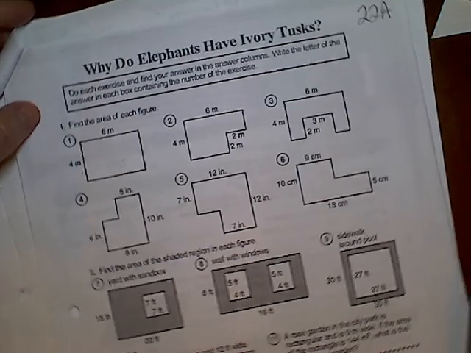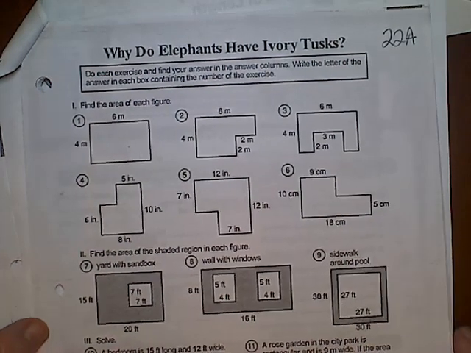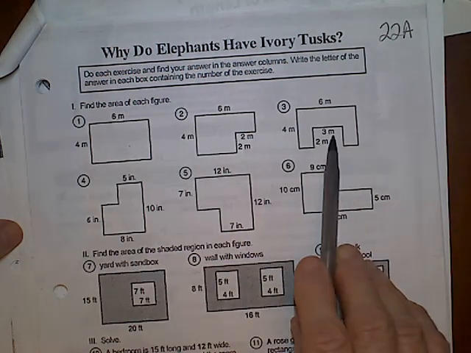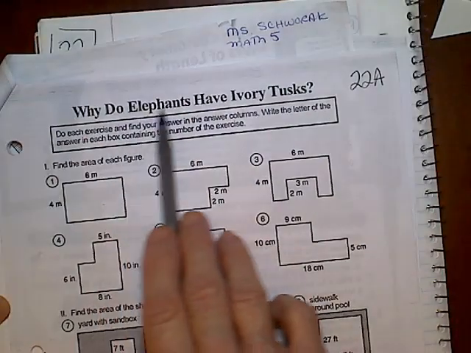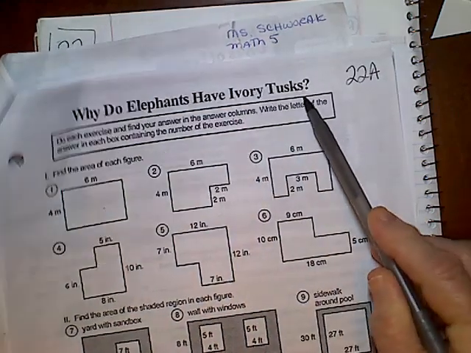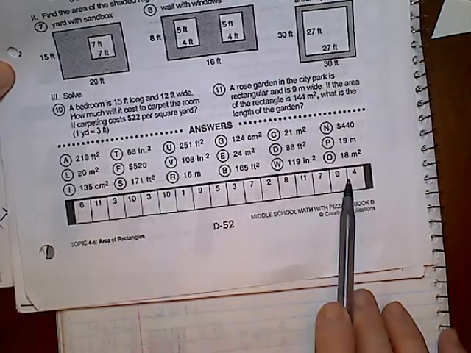Let's move on. We've got a lot to cover today. Some of this is review, some of it is not. We're going to try to get to area of rectangles, parallelograms, and triangles within a matter of hopefully 20 minutes or so. All right, so a few of these you can do here, but then starting on number 4, this is why do elephants have ivory tusks? I don't have a clue. There are not that many to fill out. I bet you can go ahead and fill those in.